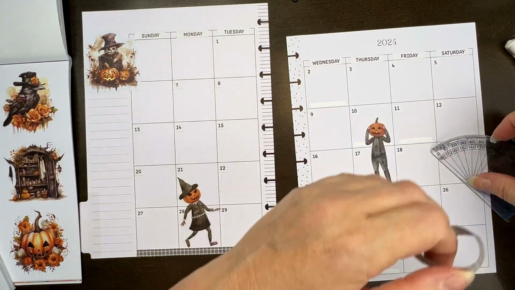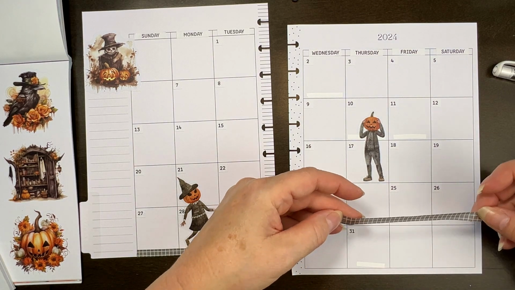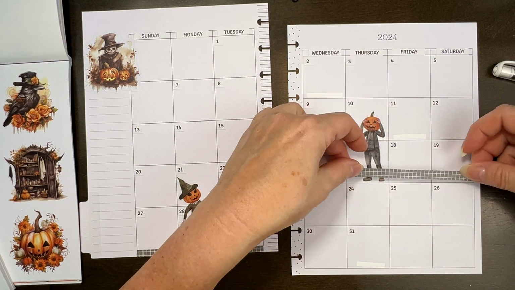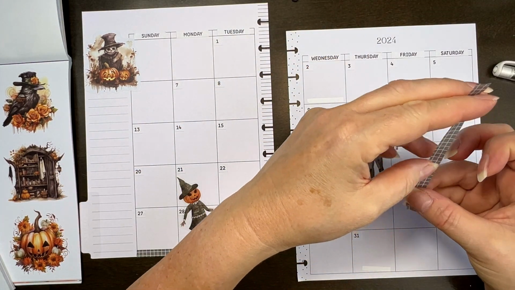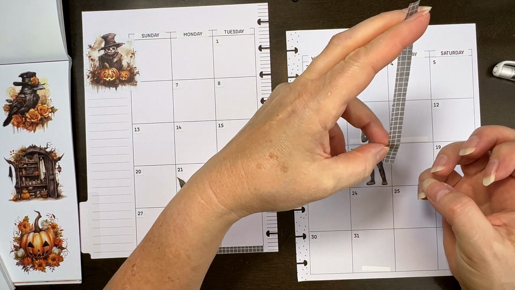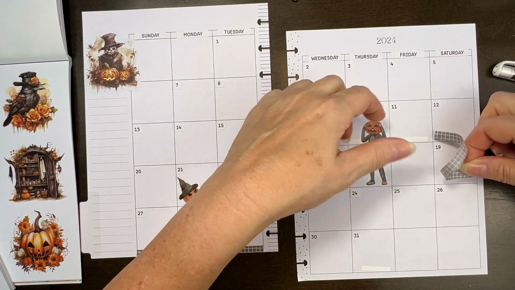Okay, I like that. So I'm thinking I'm going to put this piece up here. Holy smokes, I cut that crooked. Not a surprise. Okay.